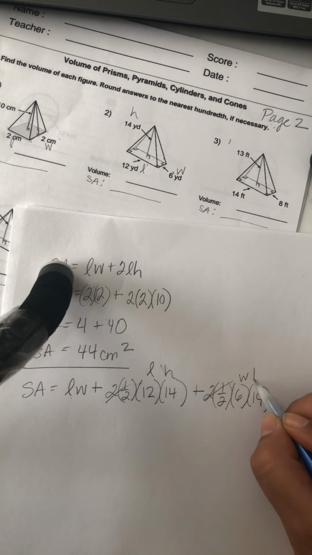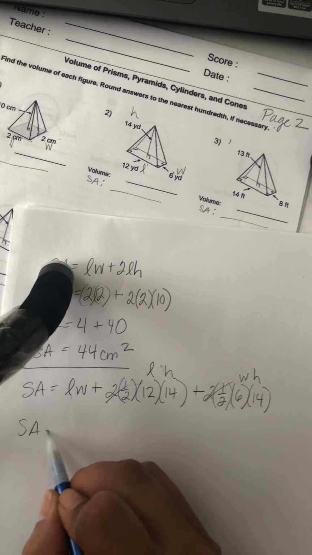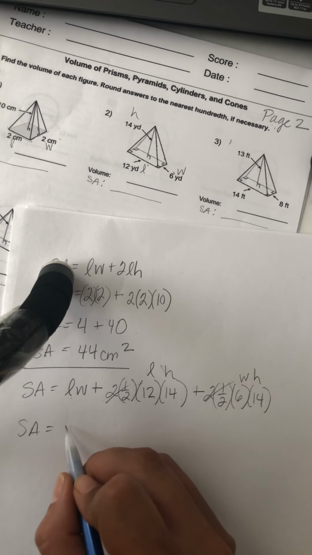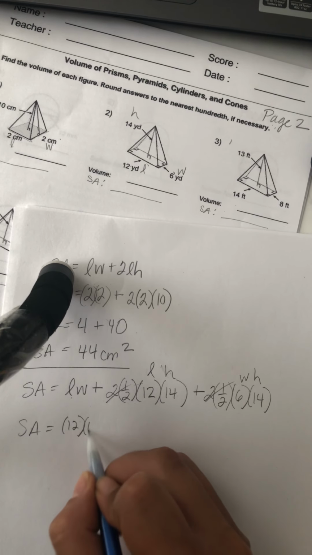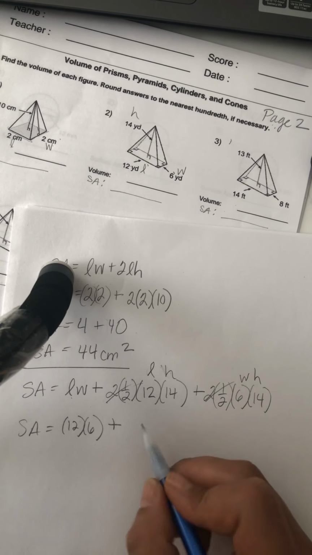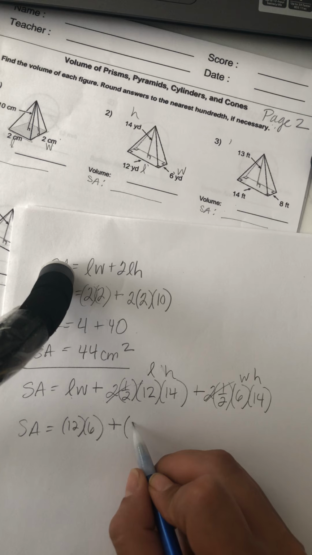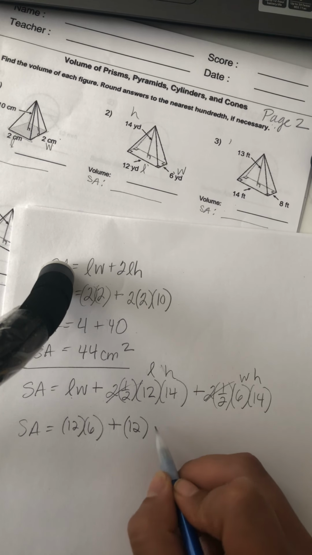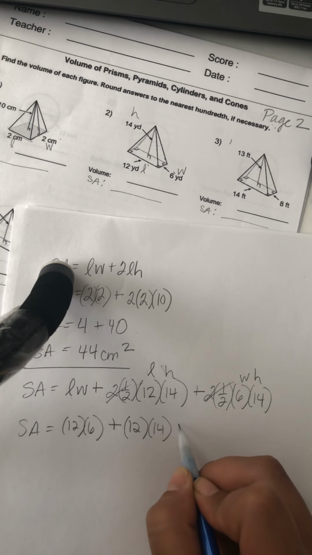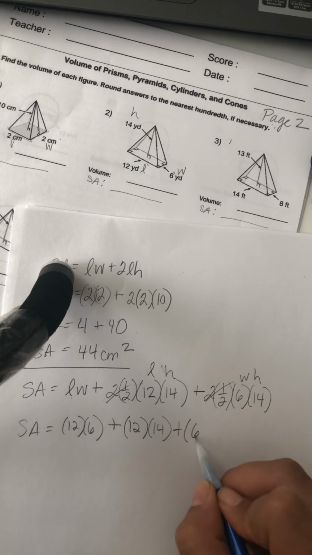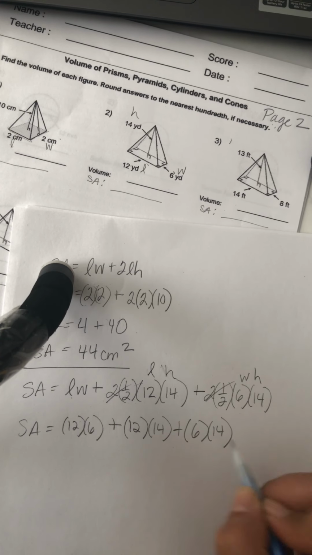width times height. So surface area equals 12 times 6 plus 12 times 14 plus 6 times 14.